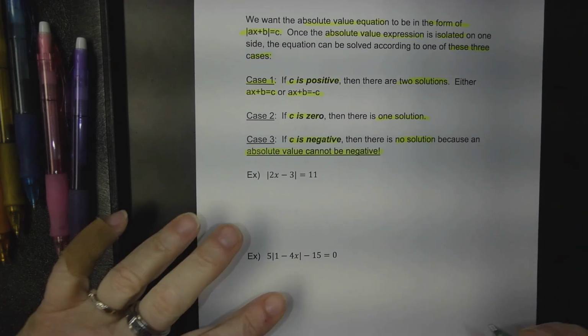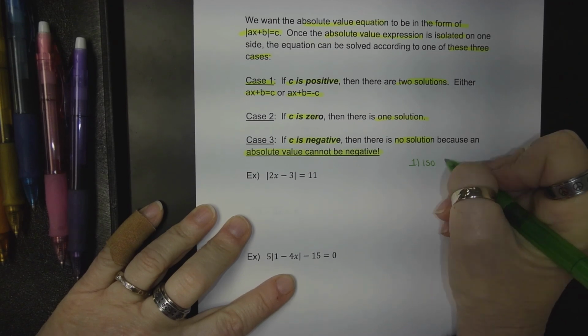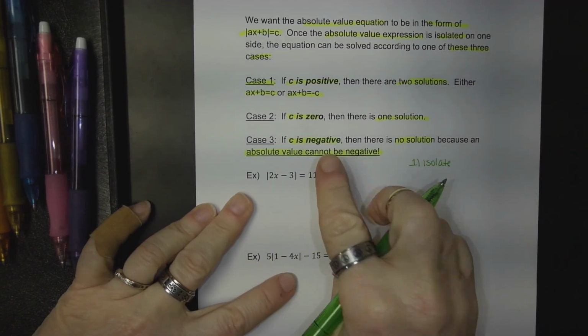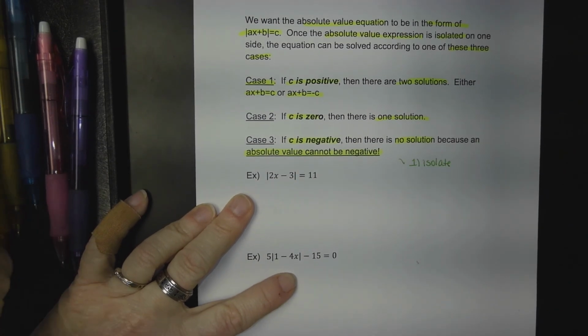So let's write these. First step, I told you it's a theme. We always isolate. Okay? This one is isolated. There's nothing on this side of the equal sign with him, so we're good. We're going to go 1, okay?